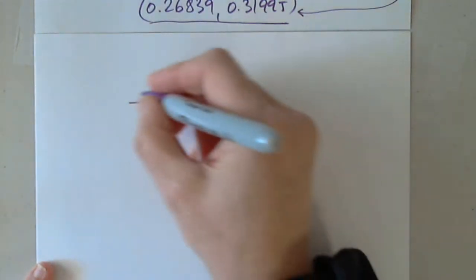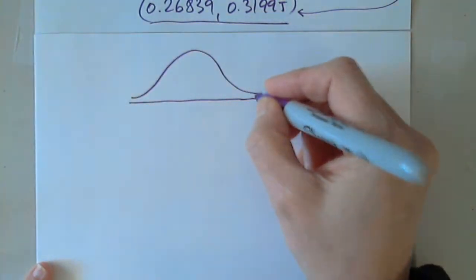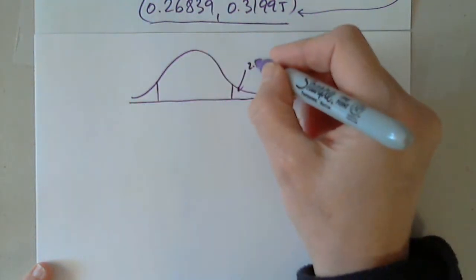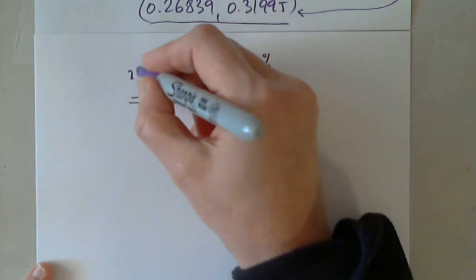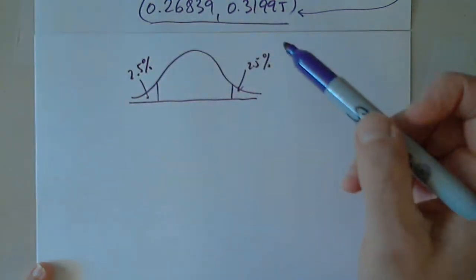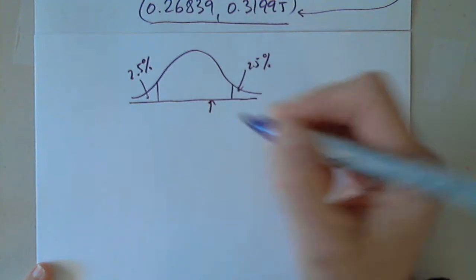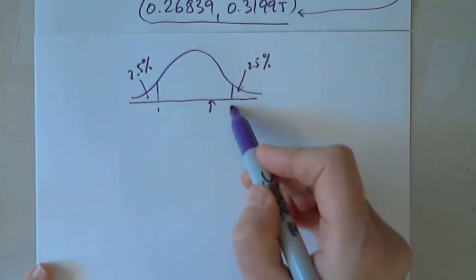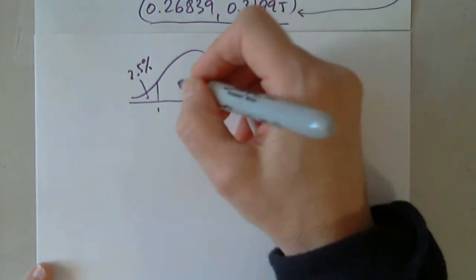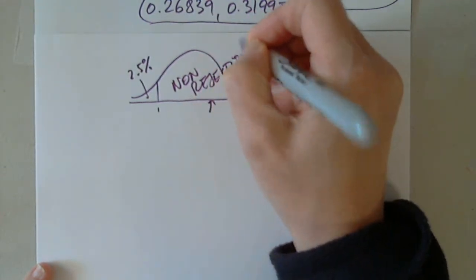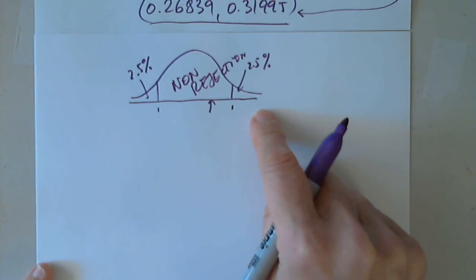Which means, in other words, for a two-tailed test, a 95%, so this is 2.5% and this is 2.5%, and the z statistic is probably somewhere in here between this number and this number. So this is the non-rejection region. This is the rejection region.